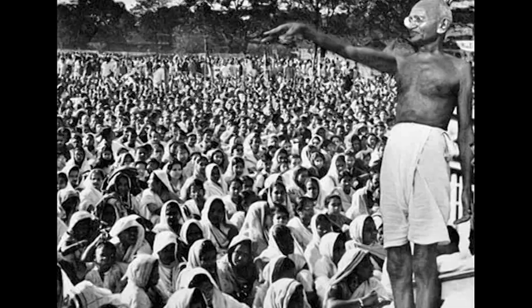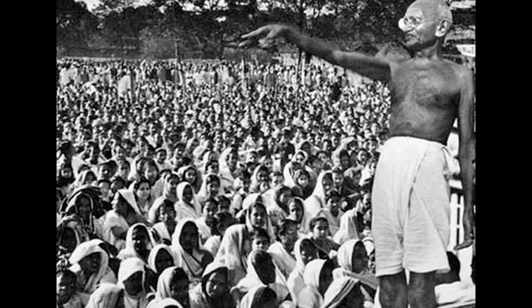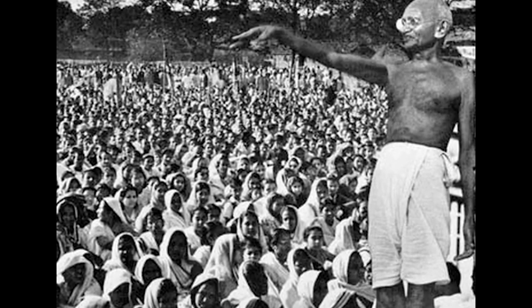Raja Rao participated in the Quit India movement in 1942 and had witnessed the influence of Gandhi first hand. He used this experience to depict the impact of Gandhi in the villages of India. Gandhi himself is not seen in the novel, but he is a presence hard to ignore. He is omniscient through his movements and the myths surrounding him.